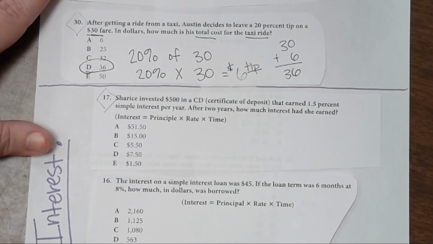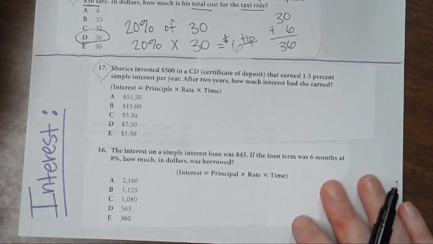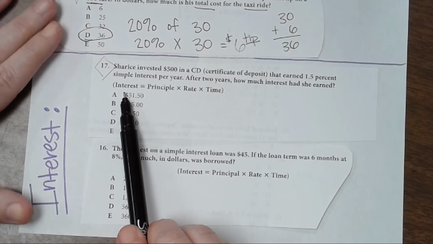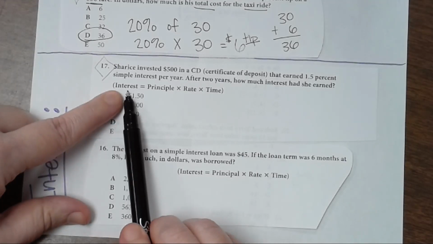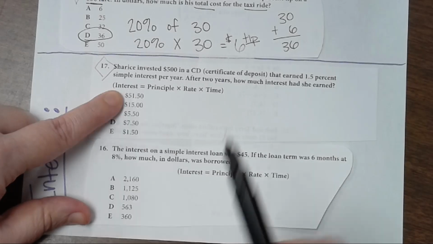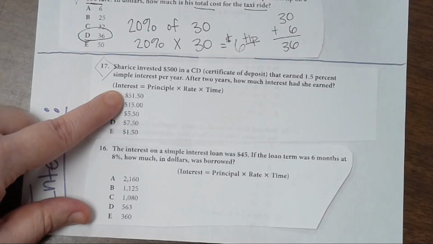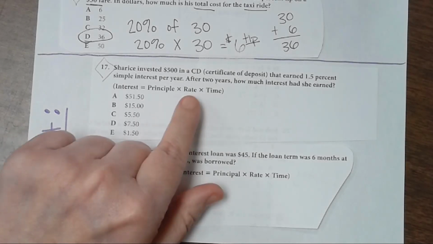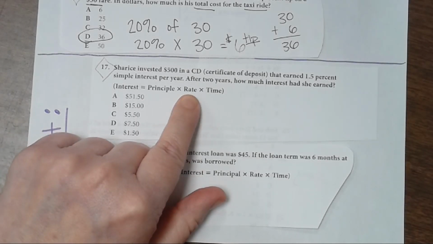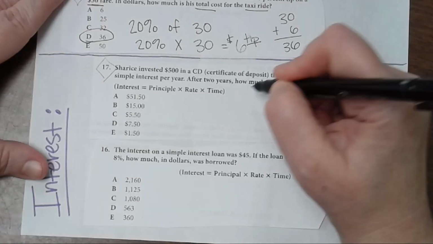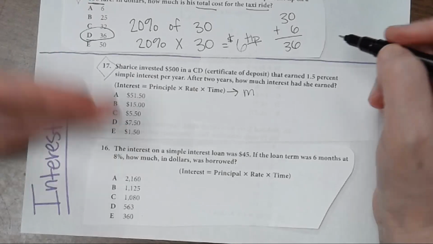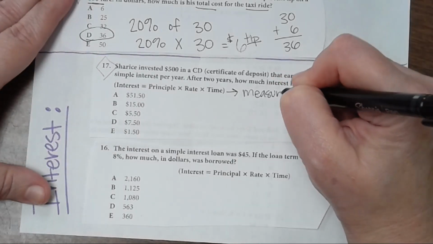All right, the next two questions are actually interest questions. They give you the formula here. Interest, this is the money that you earn on something, or if it's in the form of a loan, this would be extra money that you pay for the privilege of borrowing money. Principal, this is going to be the total amount. Rate, that's always going to be in the form of a percent. And then time, this is what you need to remember. Time here in this formula is measured in years.